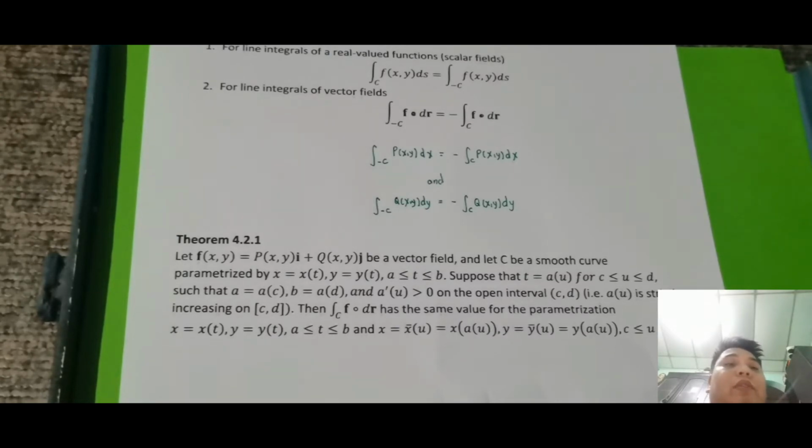So let C be a smooth curve parameterized by x equals x of t, y equals y of t, a less than or equal to t less than or equal to b. Suppose that t is equal to a of u, for c less than or equal to u less than or equal to d. So nagkaroon ng konting parameterization. So sa loob ng parameter t, nagkaroon pa ng parameterization. So another change of variable, parang ganun yung idea.